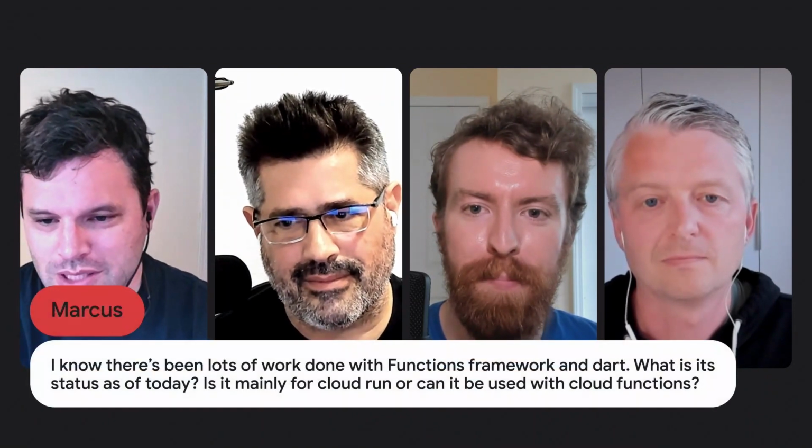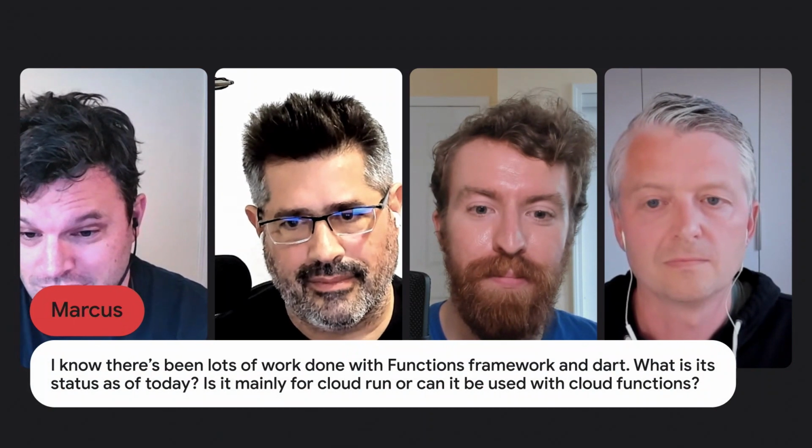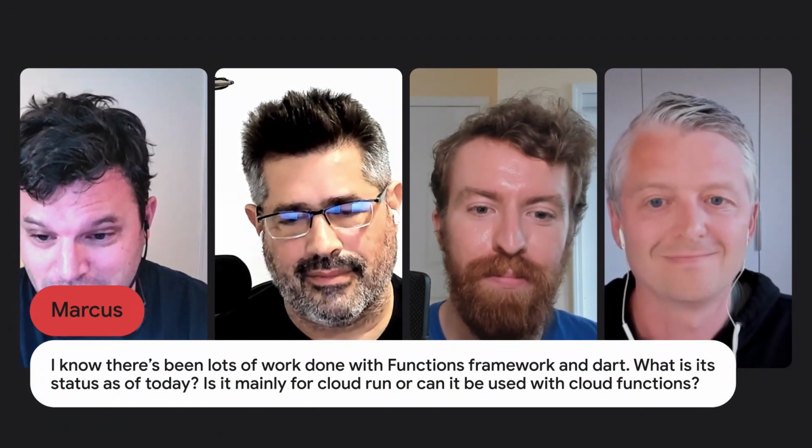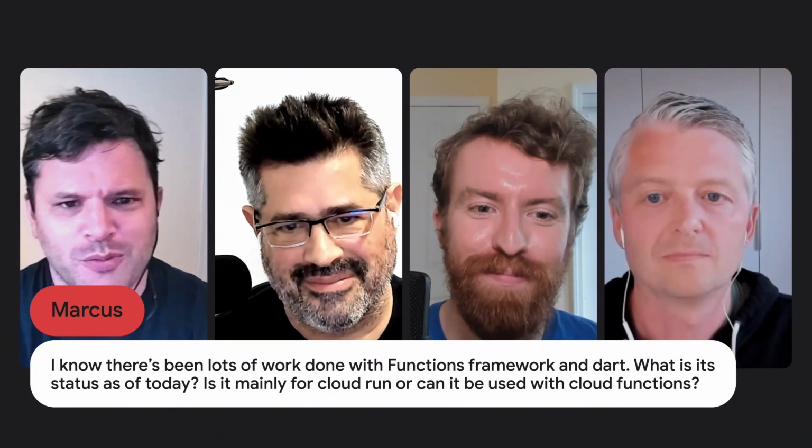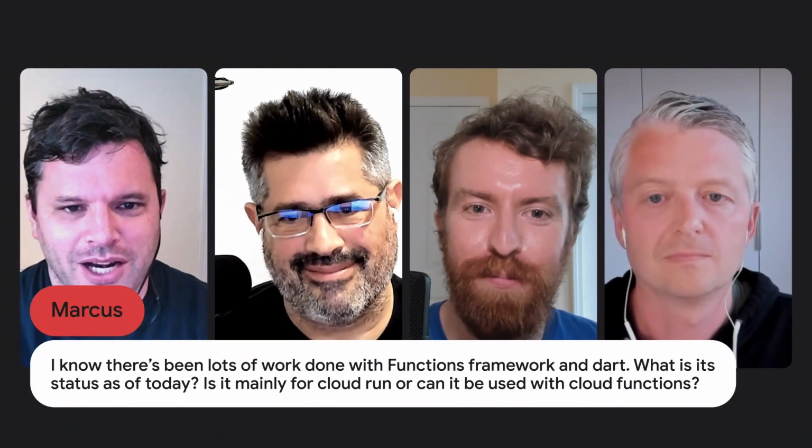So let me look down quick. It looks like we have a question from Marcus here up next. I know there's been a lot of work done with function framework and Dart. What is the status of that today? Is it mainly for Cloud Run, or can it be used with Cloud Functions? Maybe this would be a good one. We can have Grant chime in here.